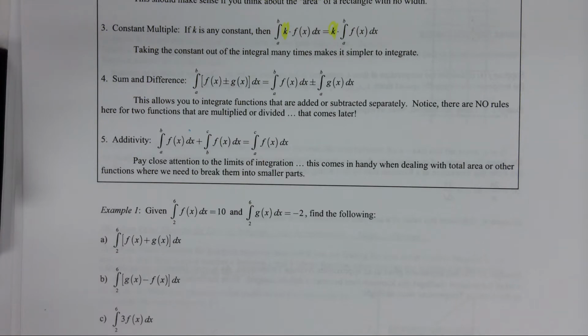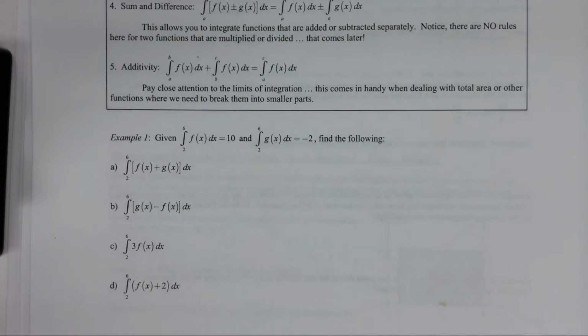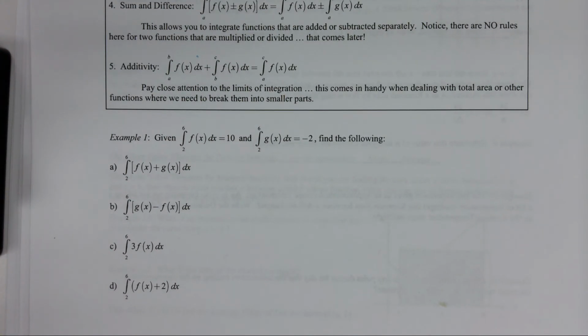You can use it and also go backwards. Like if you have the whole thing and you have one of the pieces, you could subtract them to find the other piece. Okay? Let's try some. It's too easy.